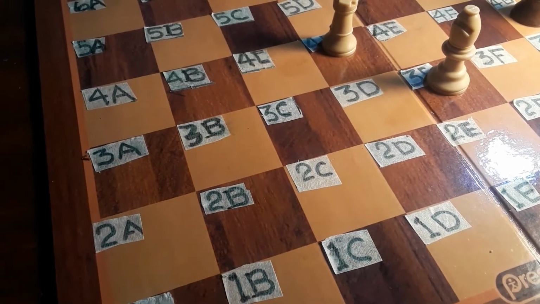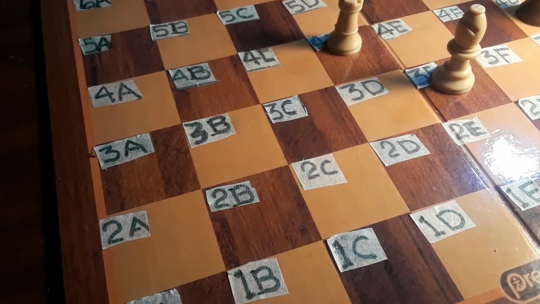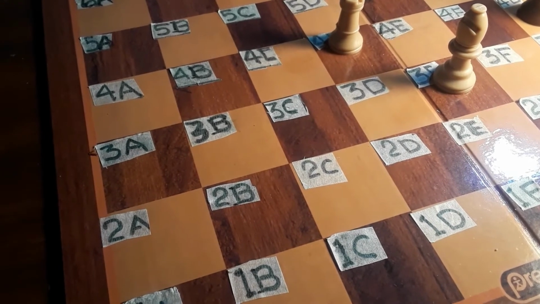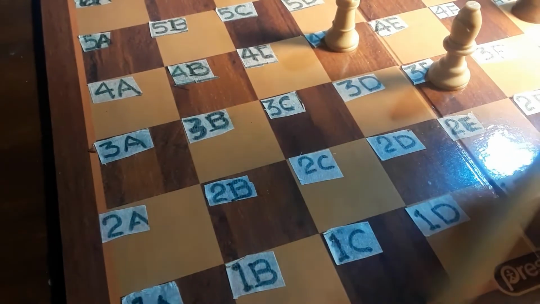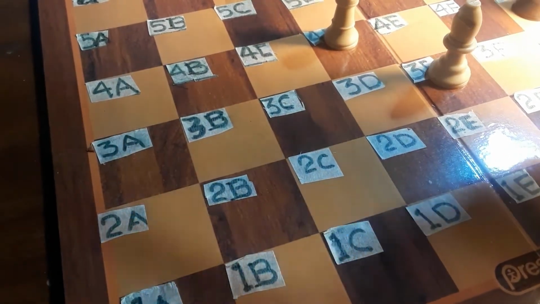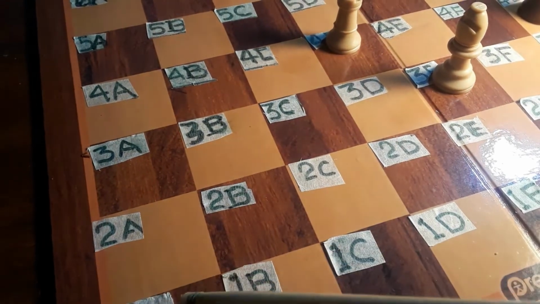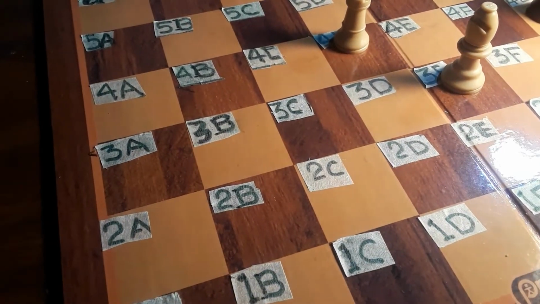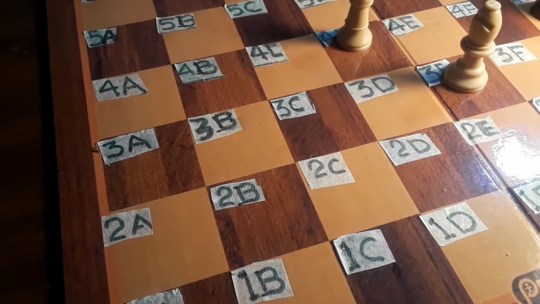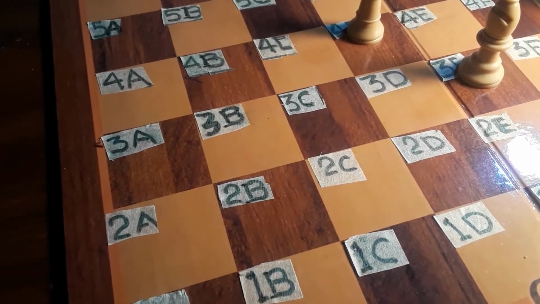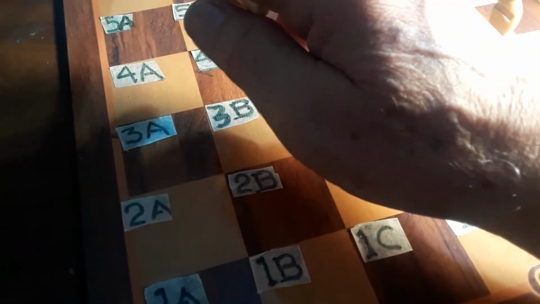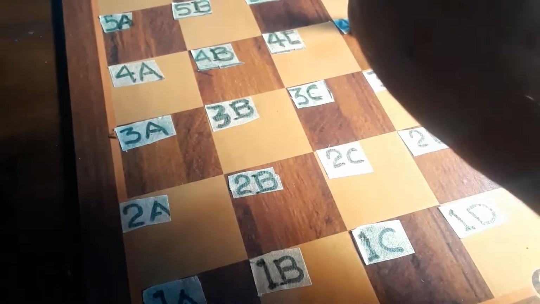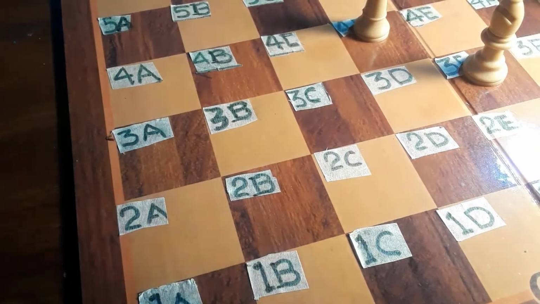The columns are defined by the alpha part of the alphanumeric. So these columns, which are verticals, have squares that all carry the same letter, going all the way up to 8A, which is the first square of the black pieces on the right side of the player playing with the black pieces.